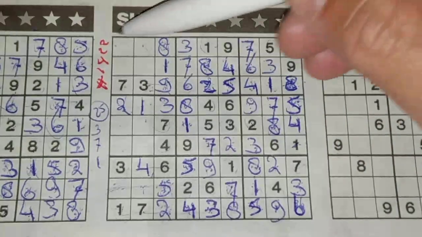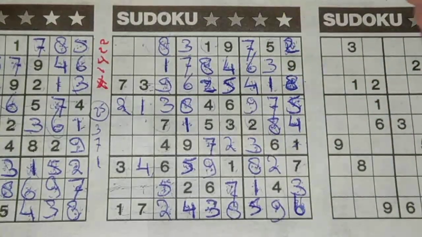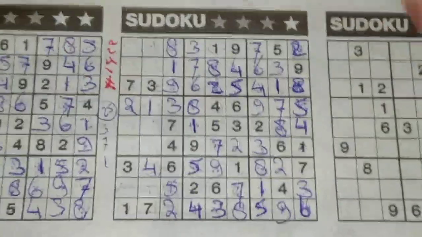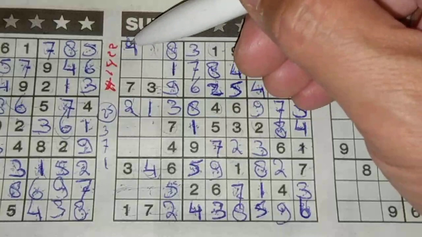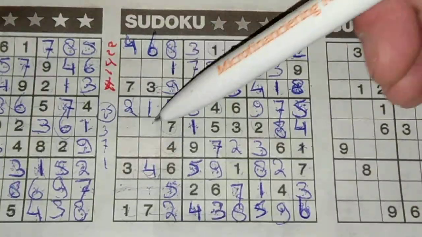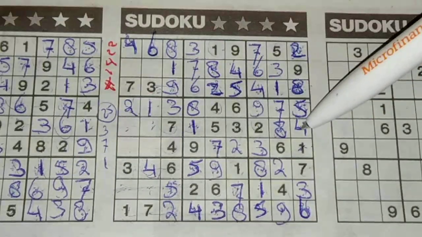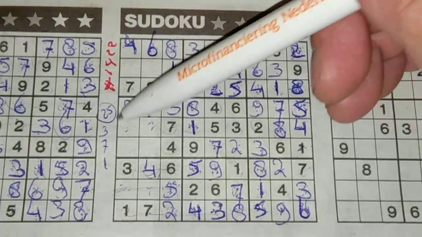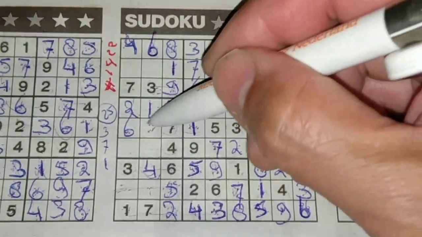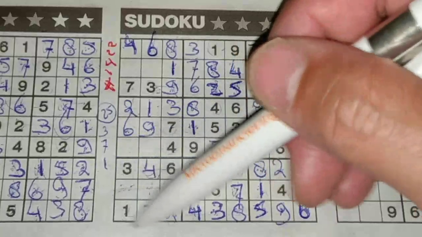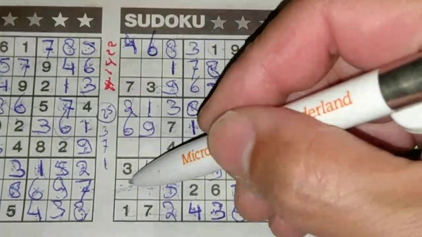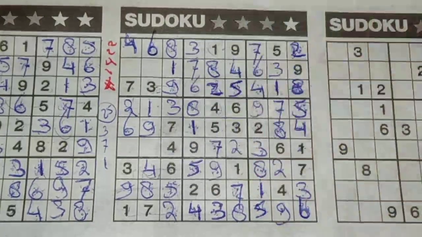2 numbers left in the 1st row for the numbers 6 and 4. We have a 4 here, no 4 there. 4 should be here and the 6 goes there. 2 numbers left in the middle row for the numbers 6 and 9. We have a 6 here, no 6 there. 6 should be here, 9 goes there. 2 numbers left in this big square for the numbers 9 and 8. We have a 9 here, no 9 there. 9 should be here and the 8 goes there.